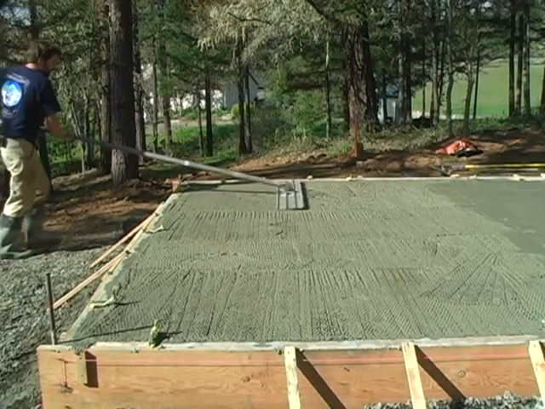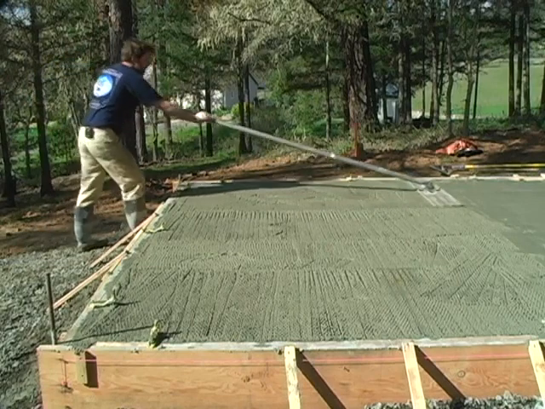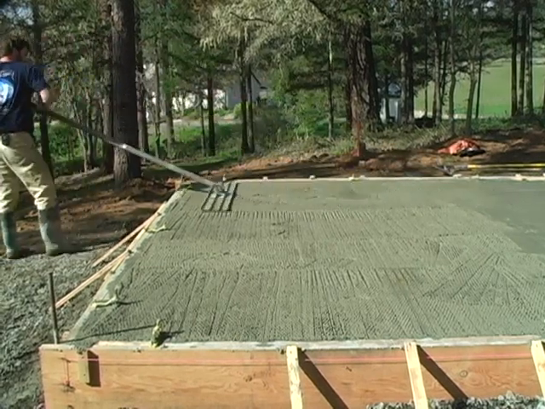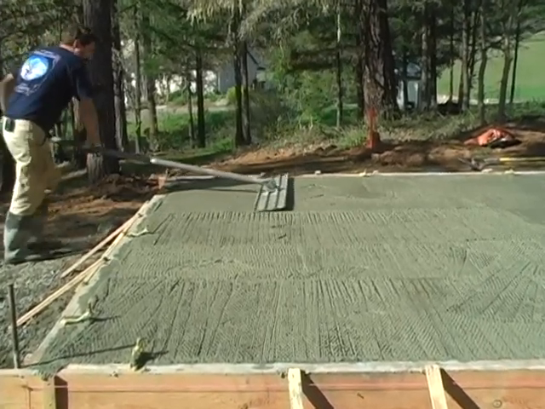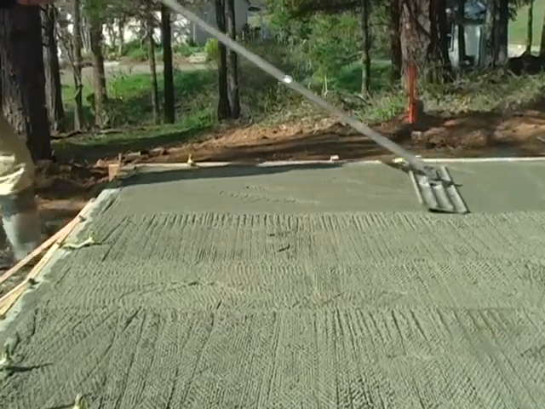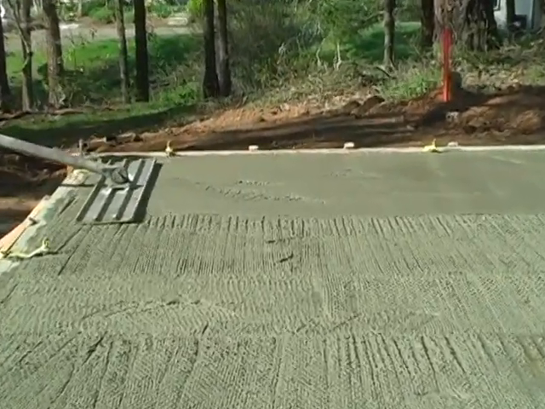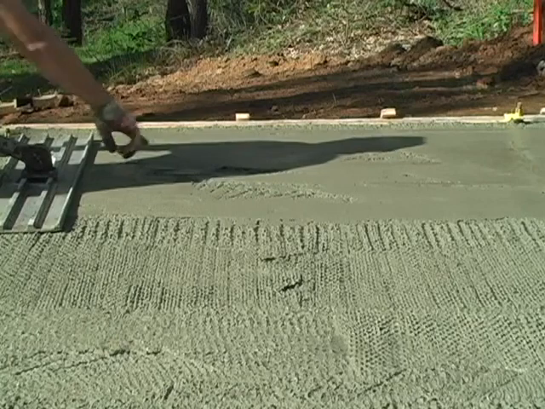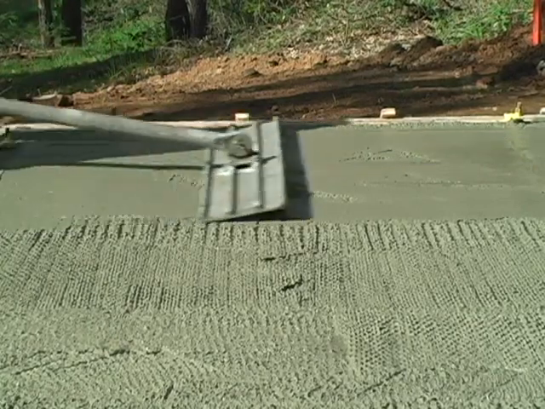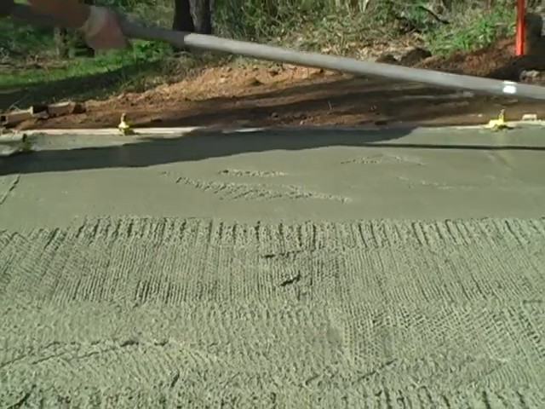So using the bull float, I'm using pretty even pressure all the way across. And this takes a little bit to get used to, the angle that you want to push that float at. But you're just working it back and forth, leveling out any high spots and low spots. You can see in here we've got some low areas. So right now I'm just going to go back and forth and let them fill themselves in as I pull.